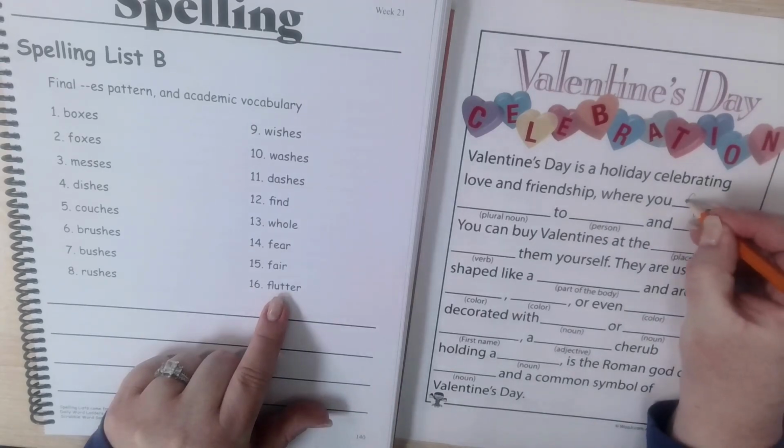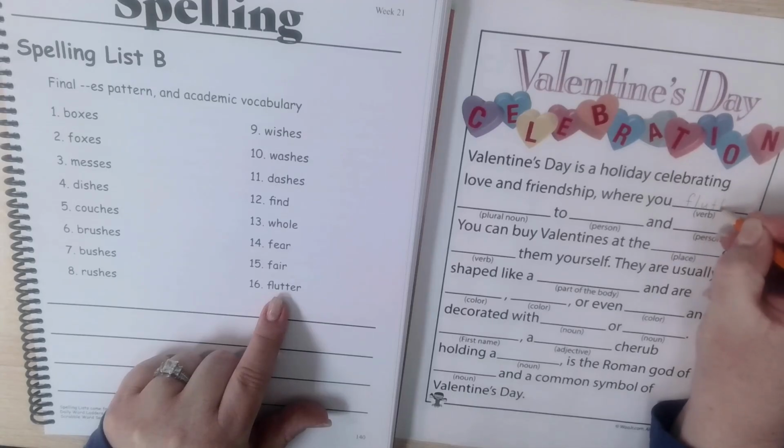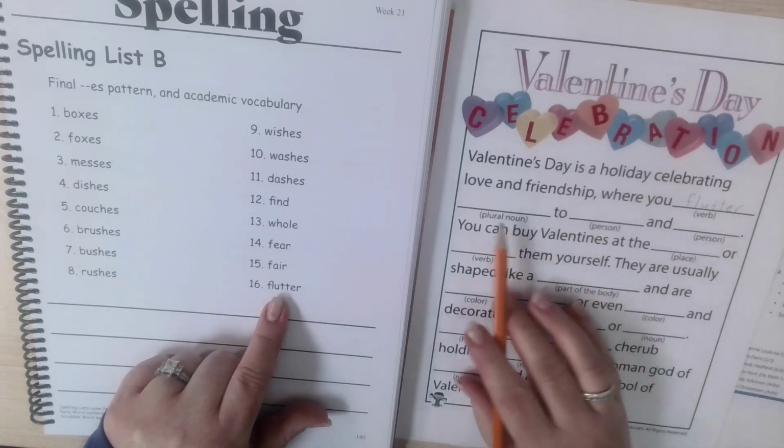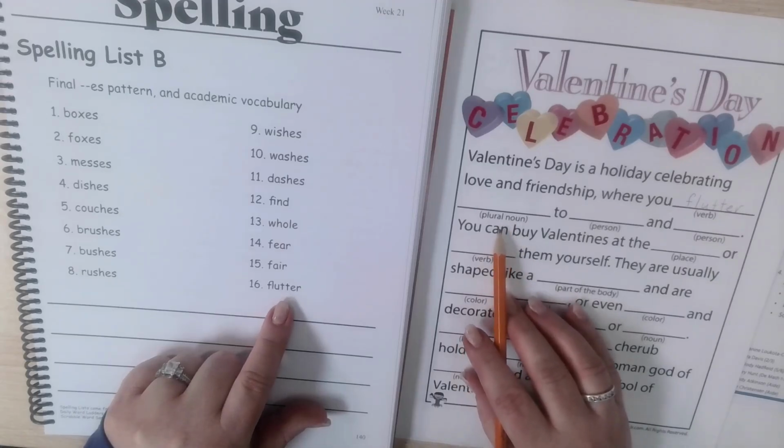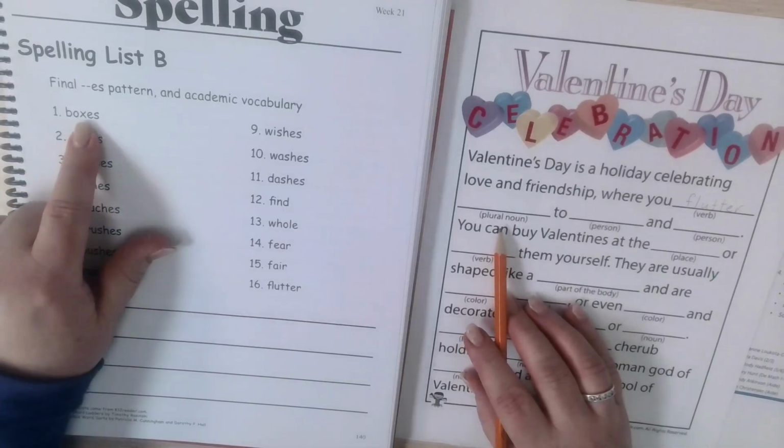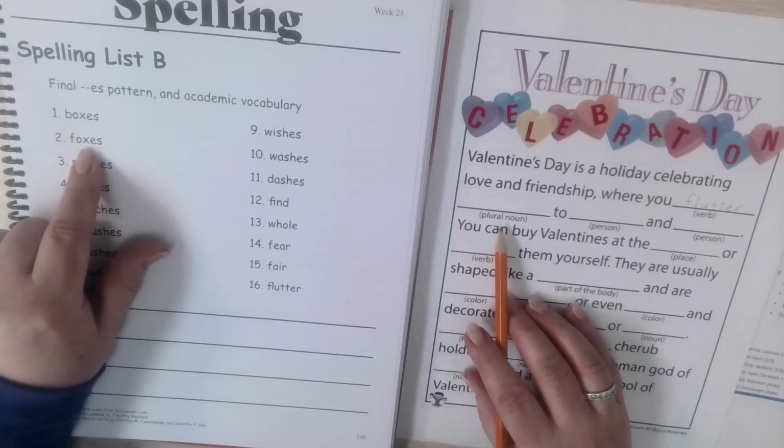Flutter is F-L-U-T-T-E-R. And then we need a noun, but it has to be plural, so more than one. Oh, perfect. Look, we could do boxes or foxes. Which one should we do? Let's do foxes.